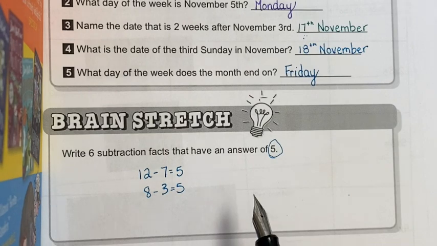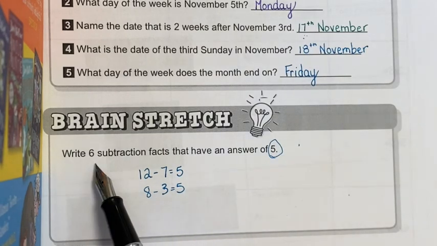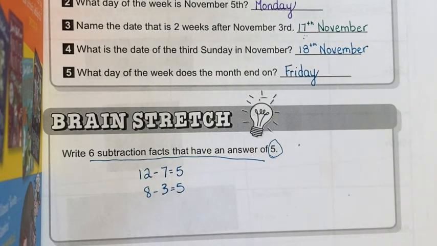So you can use a number line to help you, but I want you to come up with 6 subtraction facts that have an answer of 5. Okay, 6 subtraction facts with an answer of 5.